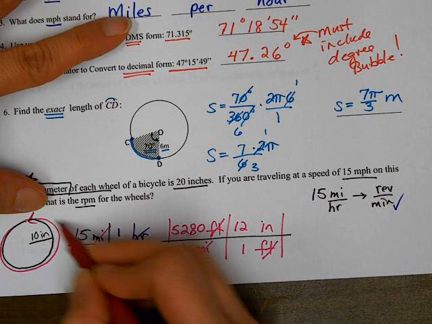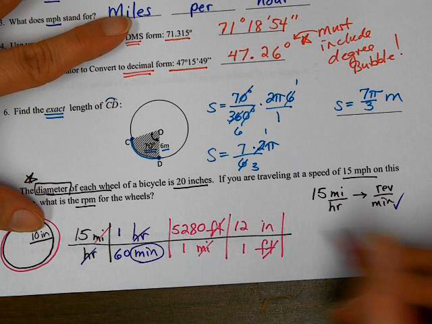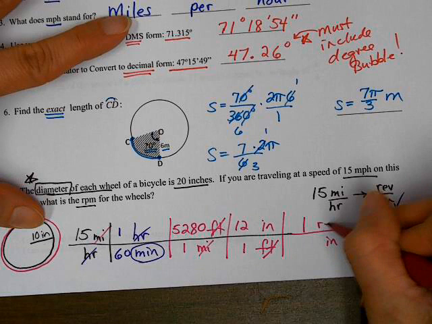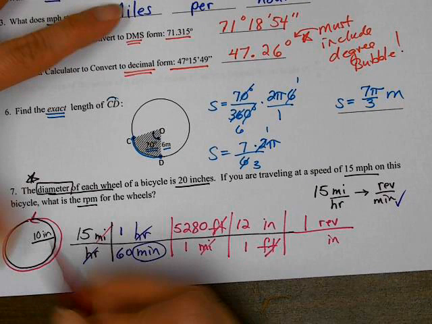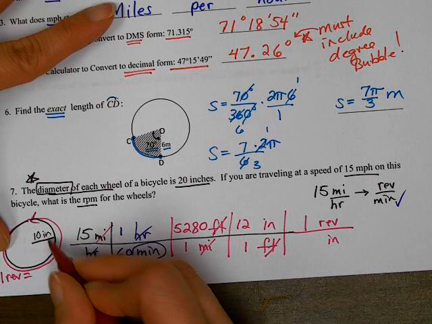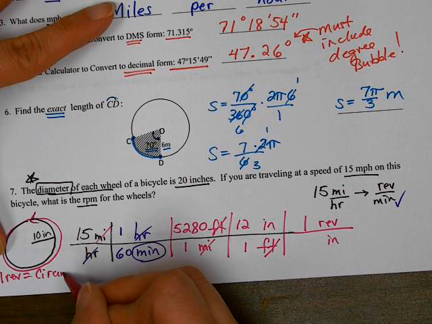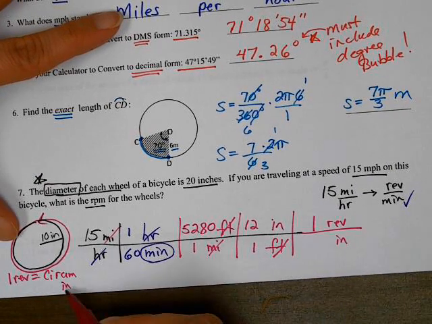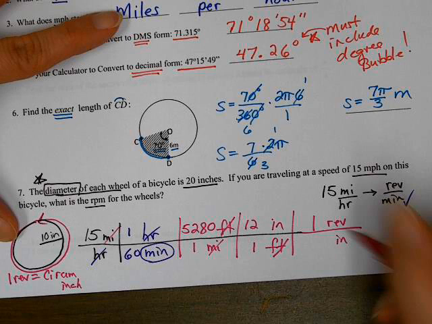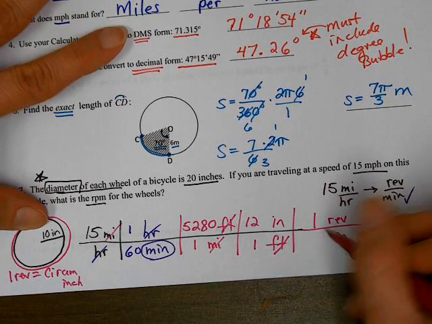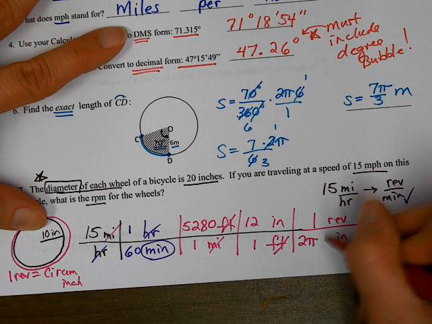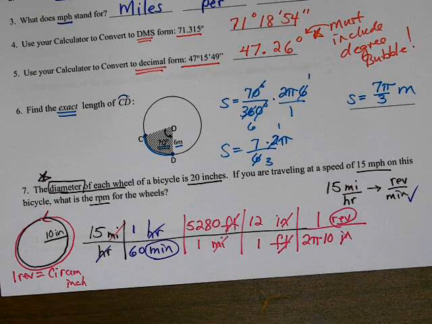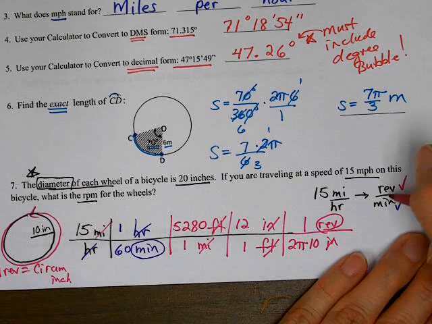Revolution: 1 time around this circle. But I do have inches, so I know inches are going to go in the denominator. And 1 revolution, 1 time around the circle, in terms of inches, is the circumference in terms of inches. It's not 360 degrees. I want inches. So 1 revolution is how many inches? 2 pi r. 2 pi 10 inches. Inches cancel, and now we've got revolutions. We've got revs, we've got minutes, we've done everything.